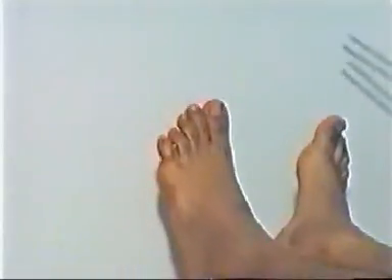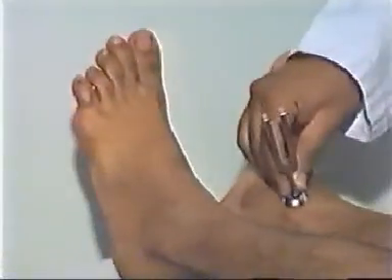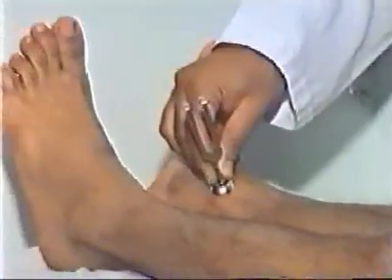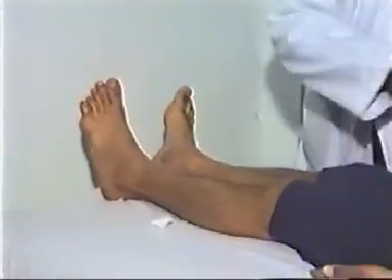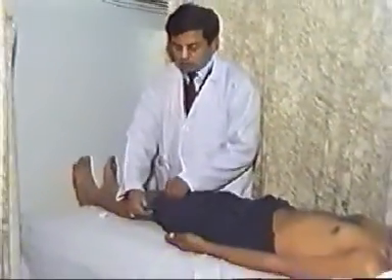If the sensation here is impaired, you put it over another bony prominence which is proximal, the medial malleolus. If it is still impaired, you go to the patella, and this way you move onwards and find out a level where the position sense is impaired.